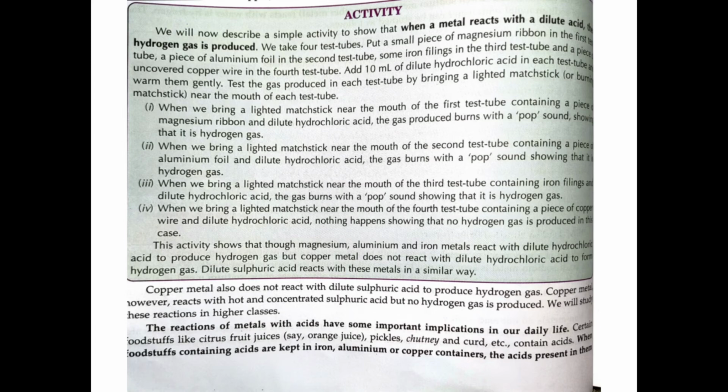Then the reaction of metals with acid has some important implications in our daily life.